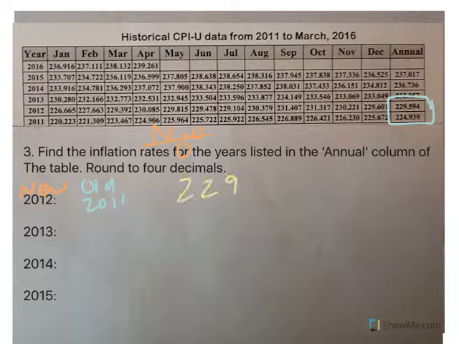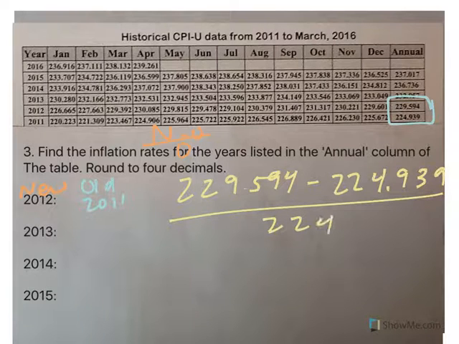So I'm going to use these two values. New, 229,594 minus old, 2011, 224,939 divided by 224,939. So the one on top is always going to be new, the one on the bottom is going to be old. So new minus old divided by old. When I do that, I subtract first, then divide, I end up with a 2.07% inflation rate, right? It's an increase. And again, you can see from 11 to 12, it went up. So if it goes up, that's going to be a positive inflation rate.